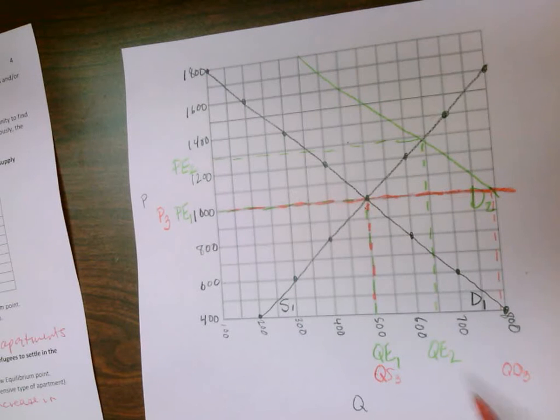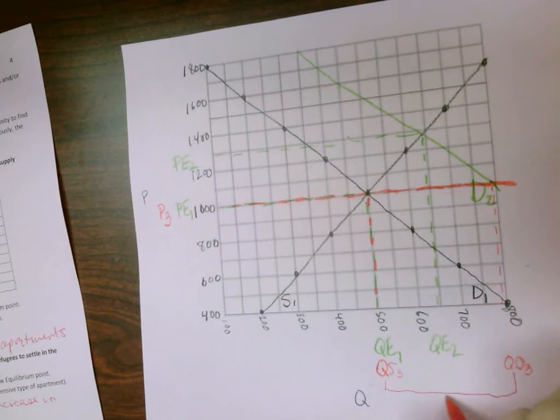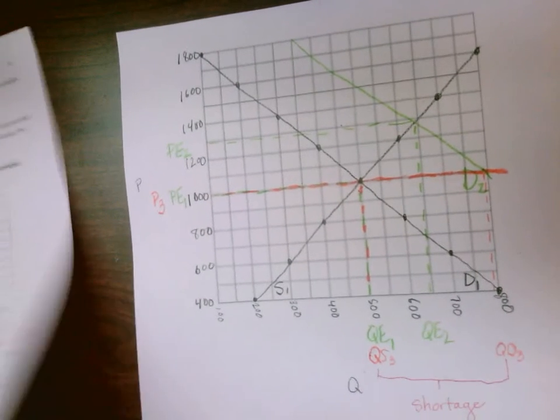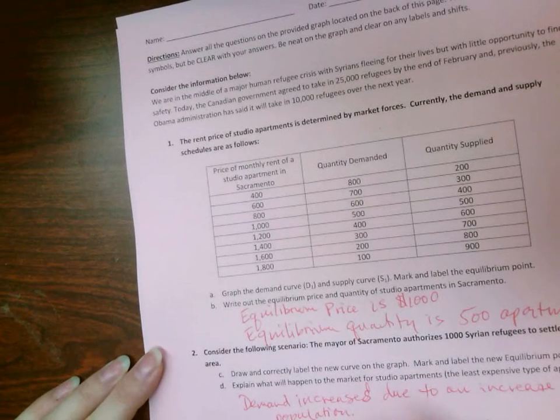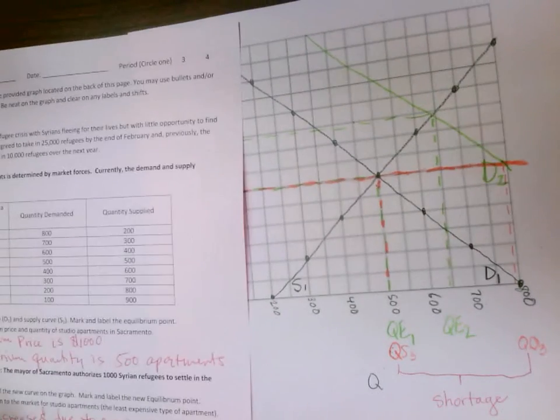Okay, so now we have quantity supplied, meaning businesses are supplying this much, but people are needing this much. People are needing more than is being provided for them. So what does that create? That creates a shortage. Okay. So over here, shortage or surplus, we've shown a shortage. Okay. Last step.